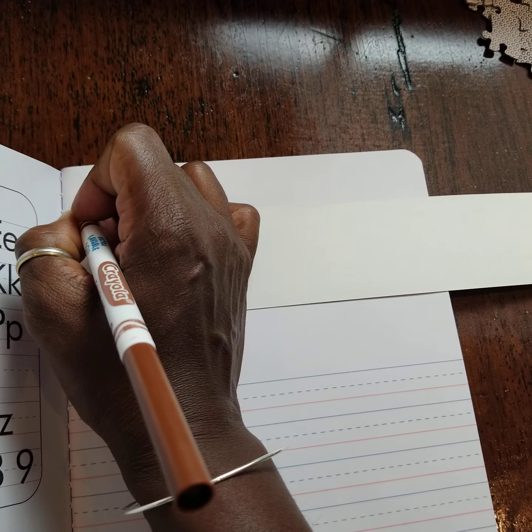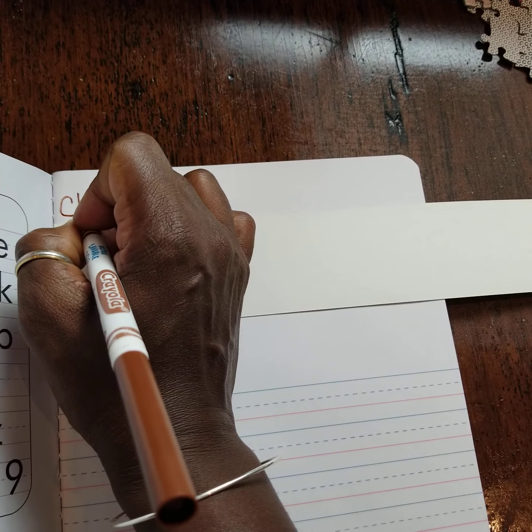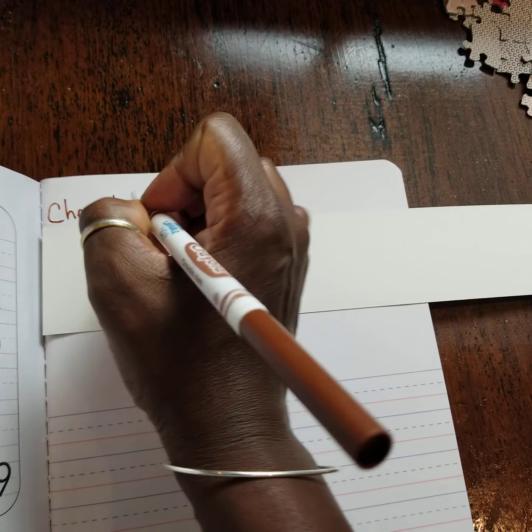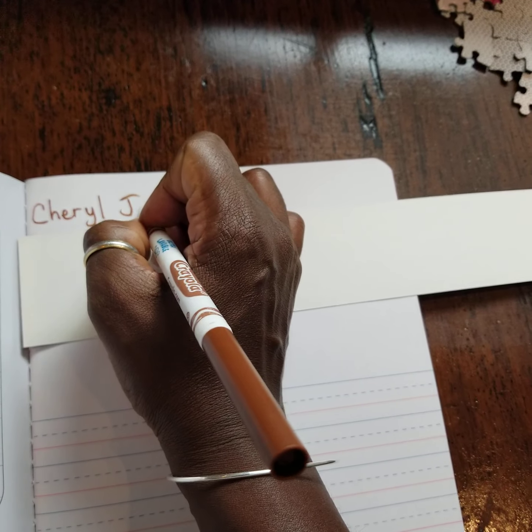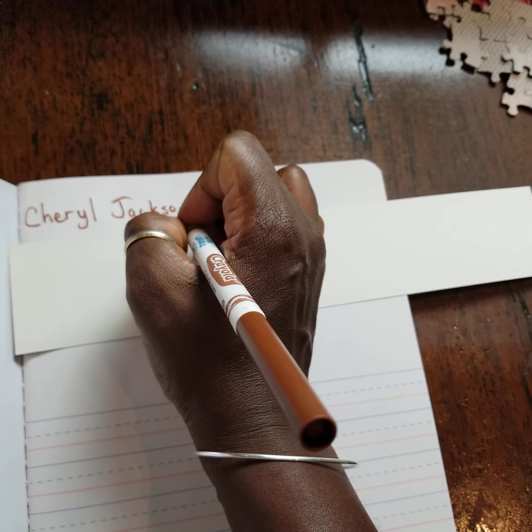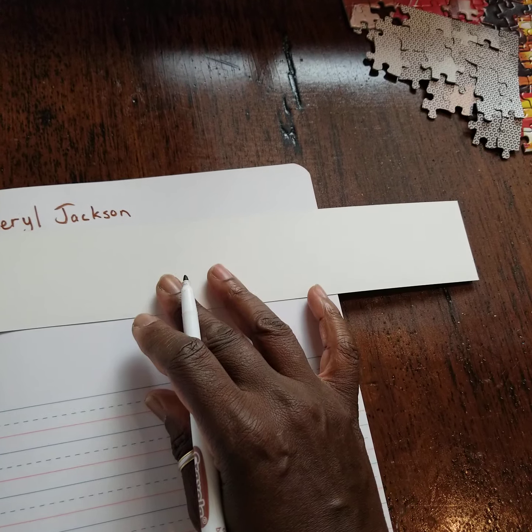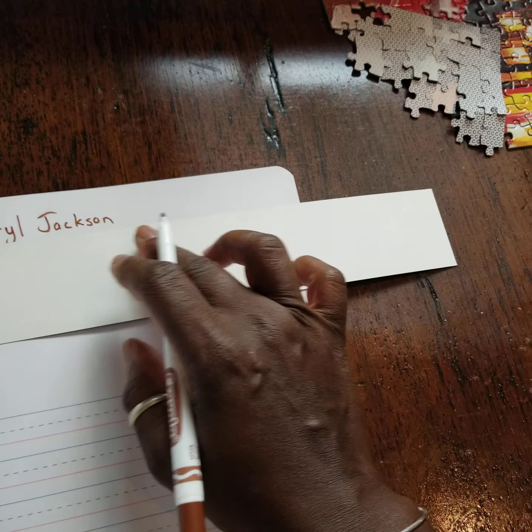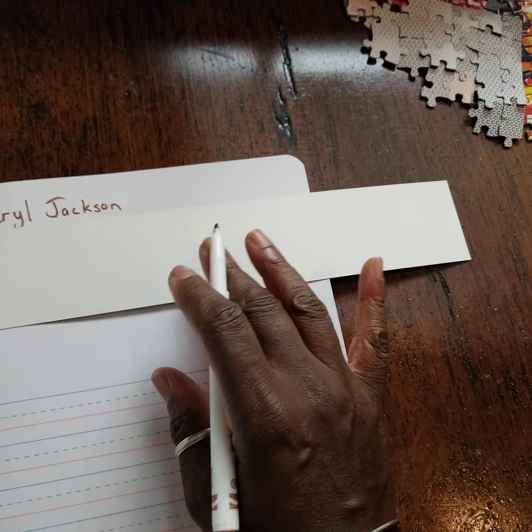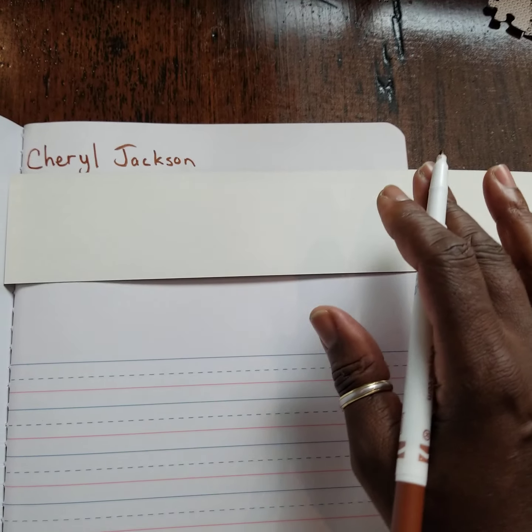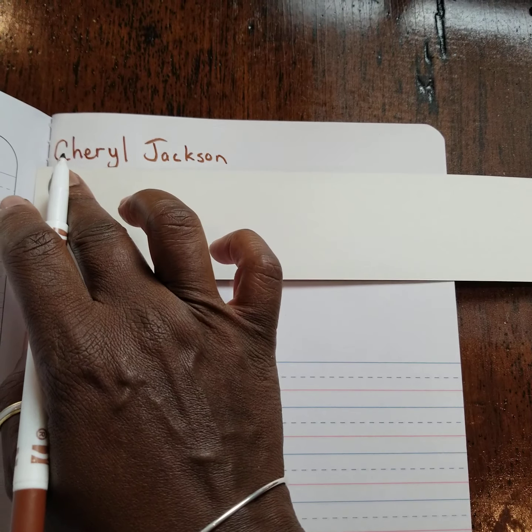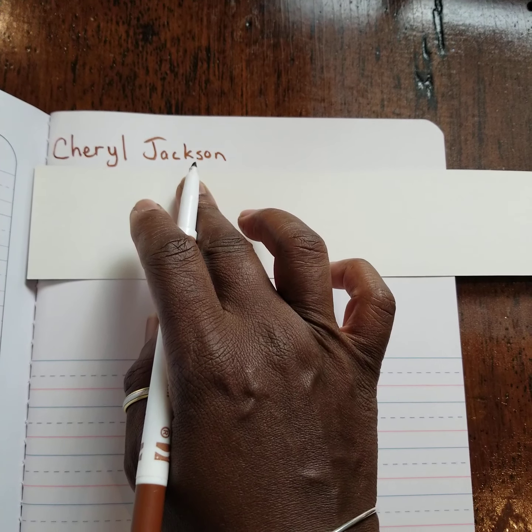So your name, your first, and last name. And I'm using my ruler to try to keep my writing straight. So I won't go up or down. Do my best. I'm doing all this with one hand, so I apologize if it's not perfect. Alrighty, so first you write your first and your last name.